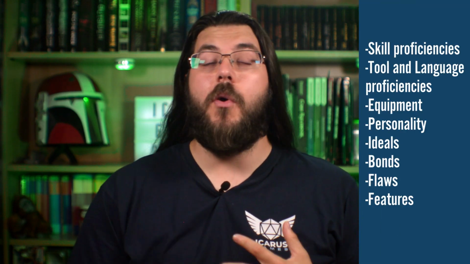Before we start making our background, we need to understand what a background is mechanically. Backgrounds in 5e are broken into 8 categories, which are skill proficiencies, tool and language proficiencies, equipment, personality, ideals, bonds, flaws, and the feature. So if you're making a homebrew background, you want to come up with content for each of those categories. Now you might be thinking to yourself, why do I need to worry about making tables of personality traits? I already know everything about my character.